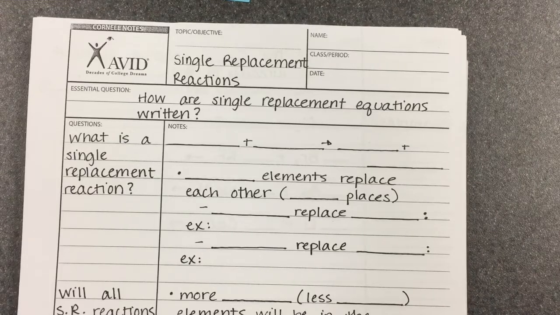Okay, hi everybody. Today what we're going to do is go over single replacement reactions. We're going to talk about how to finish a single replacement equation and how to predict whether that reaction is going to occur or not, because not all chemical reactions actually go forward. So first off, what is a single replacement reaction? We've been talking a lot about types of reactions lately.